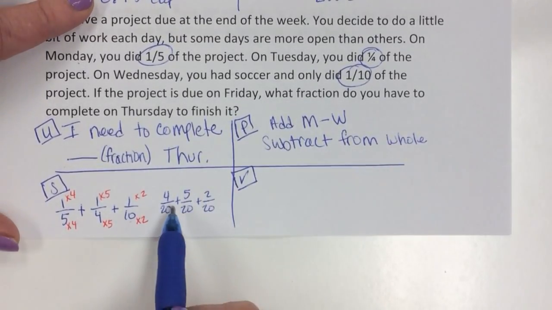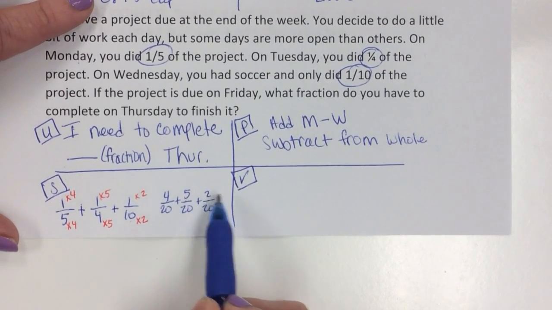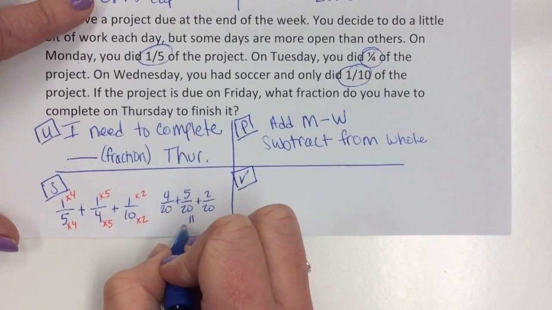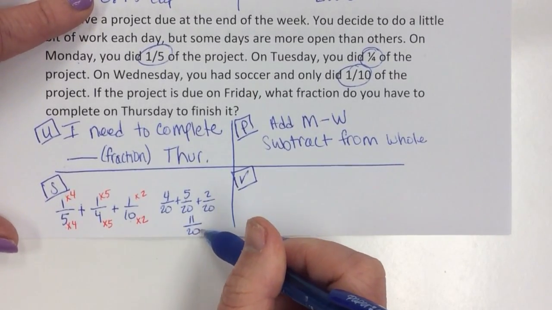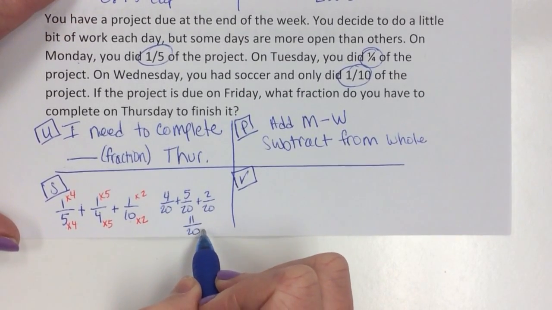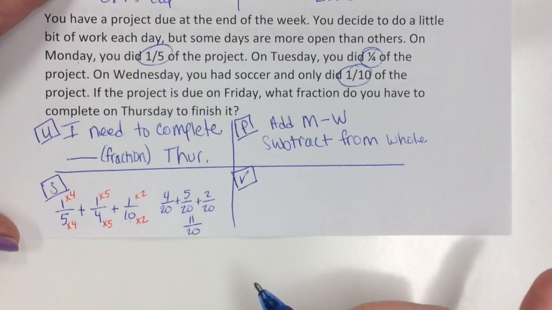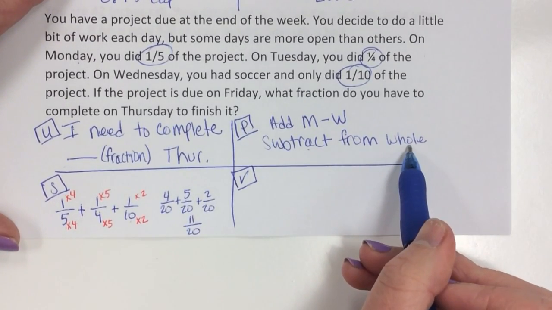When I add fractions, I just add the numerators. 4 plus 5 is 9, 10, 11. So I have 11 over 20, and I keep the denominator. Now, this is how much I've completed, but I need to know how much more I have left to do. So here I said I'm going to subtract from the whole.